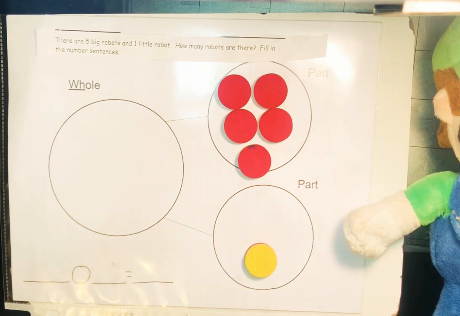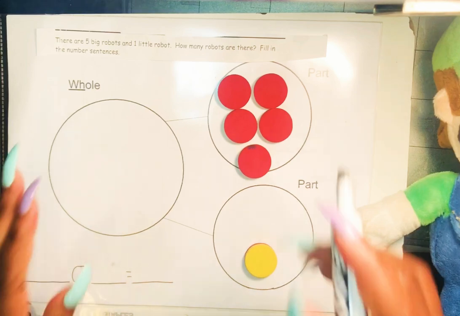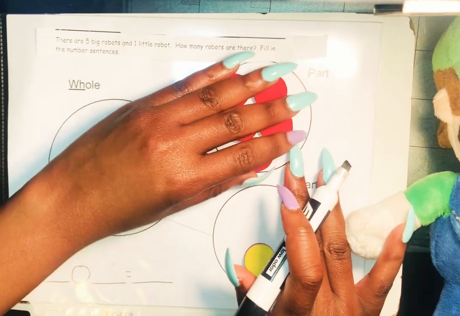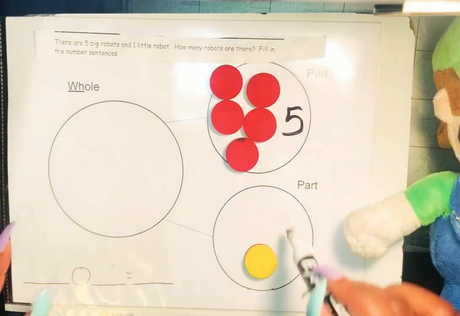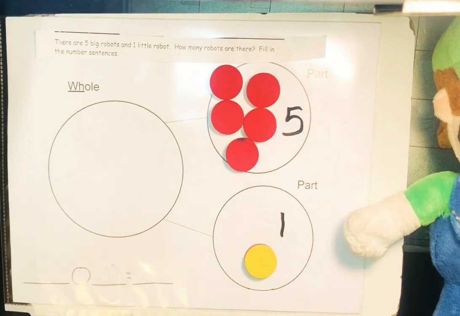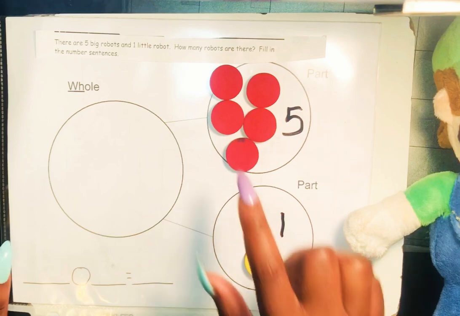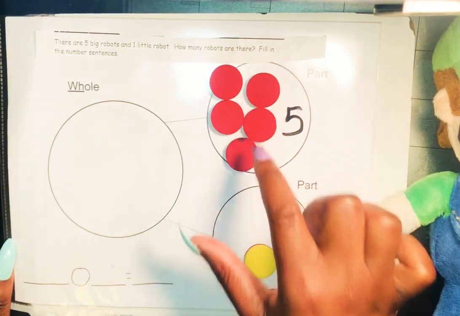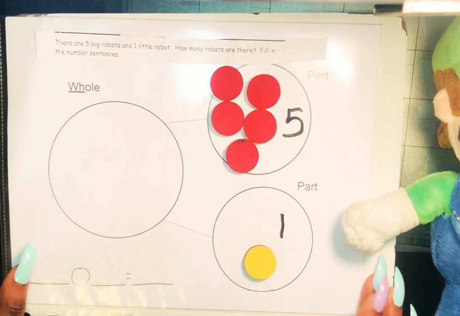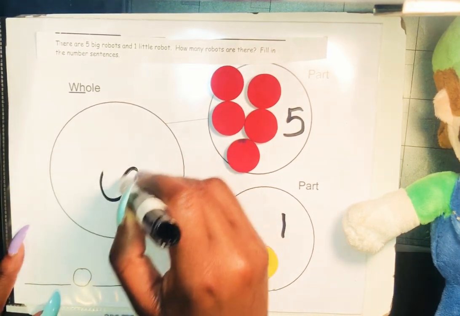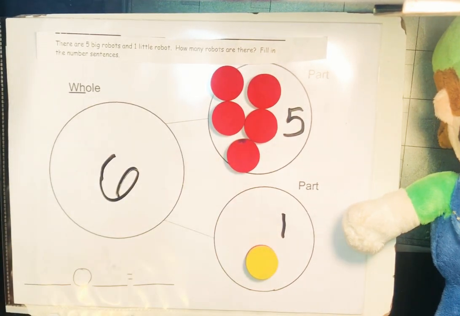How many robots do I have all together? So let me see. I have 5. Let me just put this over a little bit. I have 5 in this part and 1 in this part. What is my whole? Let's see how much I have all together by counting. 1, 2, 3, 4, 5, plus 1 more equals 6. So all together, I have 6 robots. 5 big ones and 1 little one, okay?